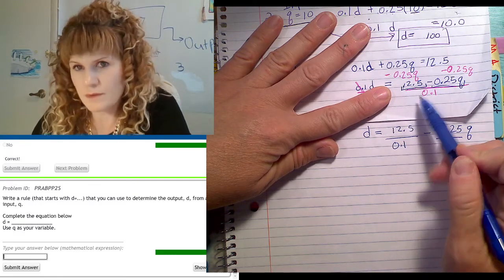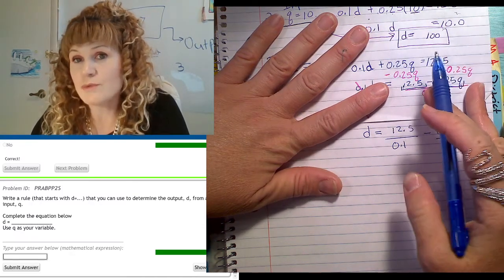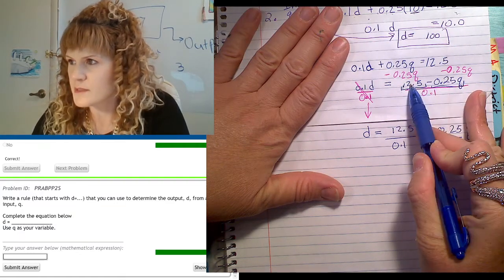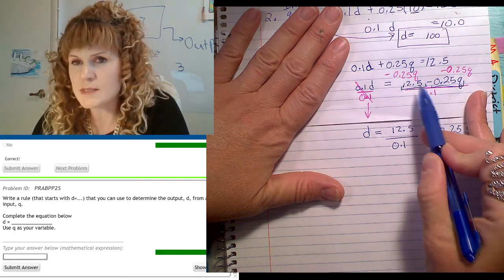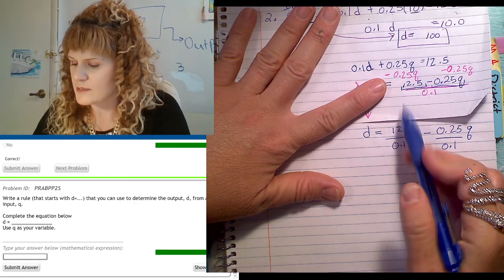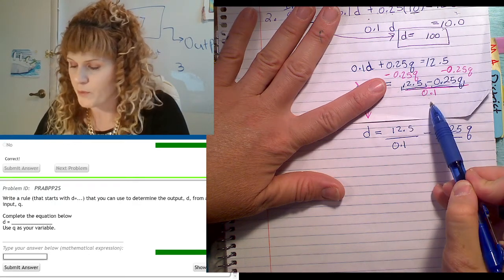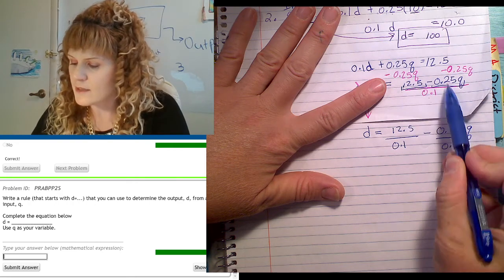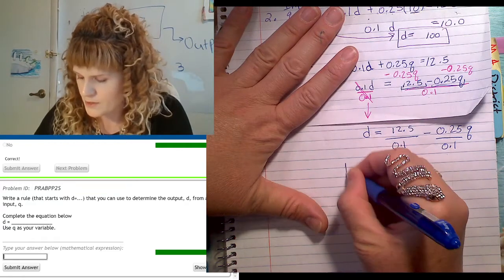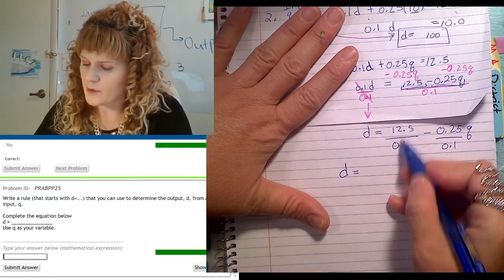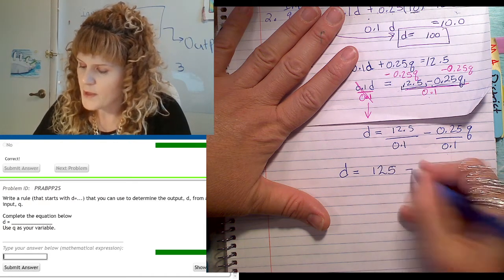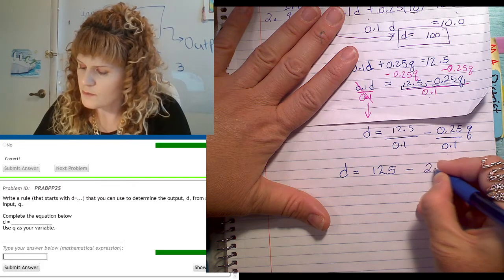So let me say again what I want to make sure you know how to do. If you divide two of the terms by 0.1, it means both terms get divided. So I separate it out like this. You can see 12.5 divided by 0.1 and negative 0.25 divided by 0.1. Okay, I want to make sure you see how I got that. Now do the division and I get 125 minus 2.5Q.